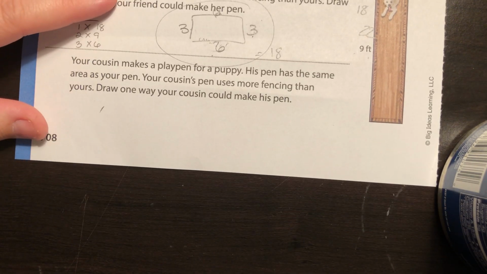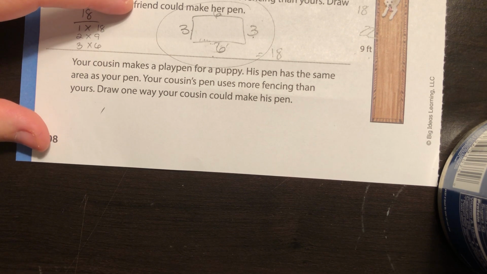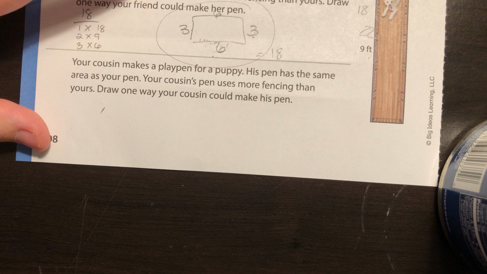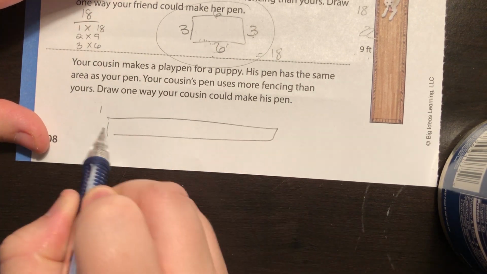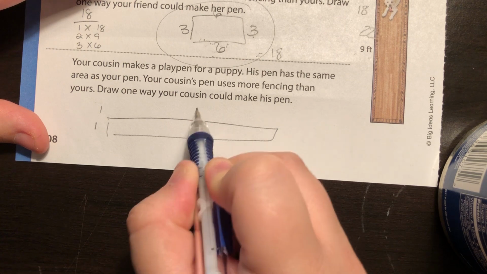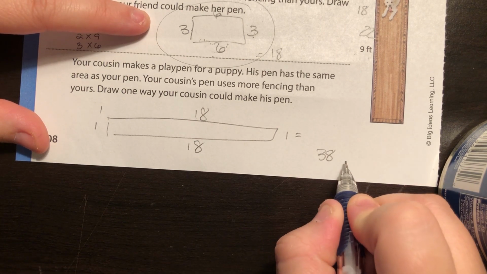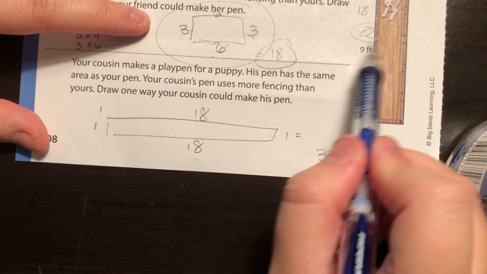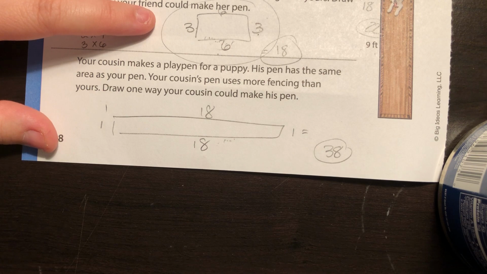Your cousin makes a playpen for a puppy. His pen has the same area as your pen. Your cousin's pen uses more fencing than yours. Draw one way he could make that happen. Then the 1 by 18, because that will be more, because it would be 1 and 18. It would be 38. This is 18. This is 22. This one would be 38, be bigger. So these are the dimensions of your cousin's playpen.